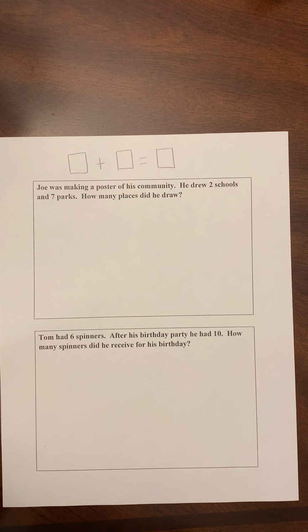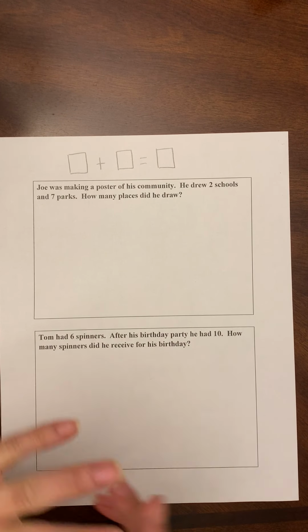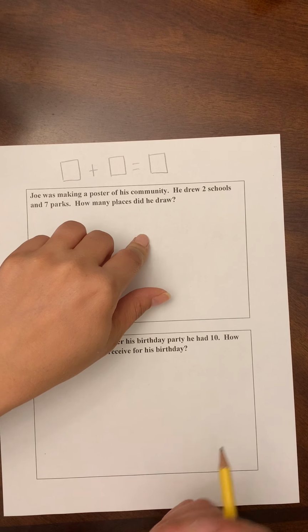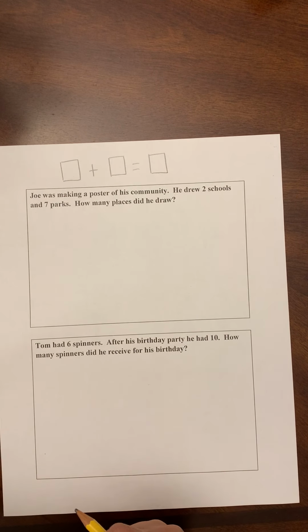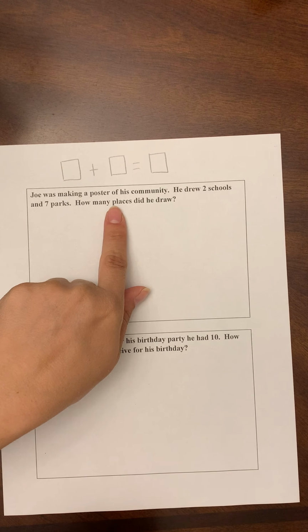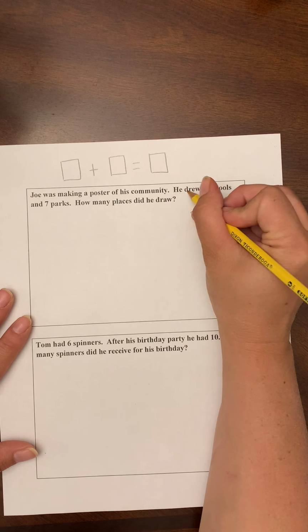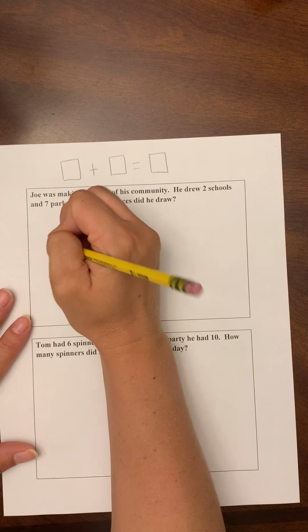After doing these so much in class, you guys know all the different ways to solve this problem. You can do a number bond, you can do a circle drawing, you could do the equation, you could do about anything to solve this. But let's look. Joe is making a poster of his community, so he's drawing it out. So I think we should draw this out. He drew 2 schools.